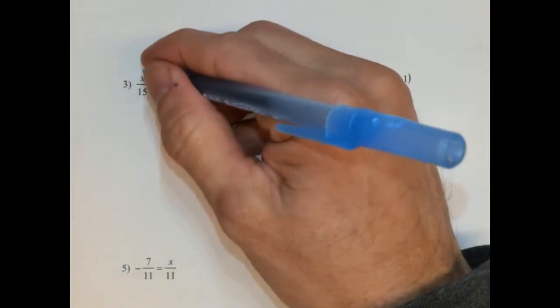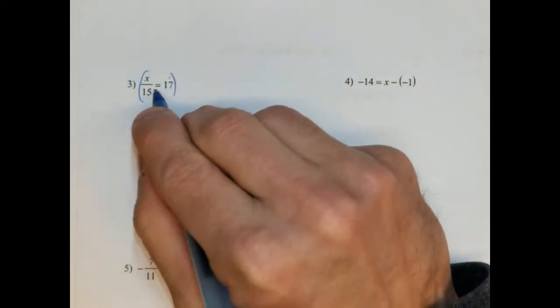All right, here we have x over 15 equals 17. So the inverse operation of division is multiplication. So we're going to multiply both sides by 15.